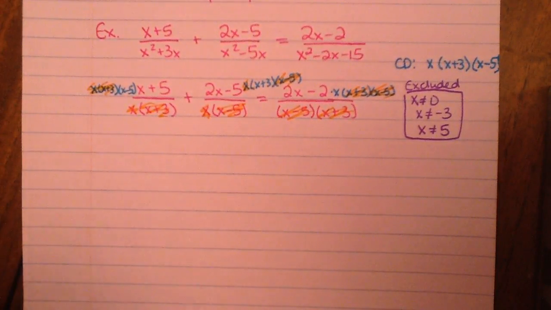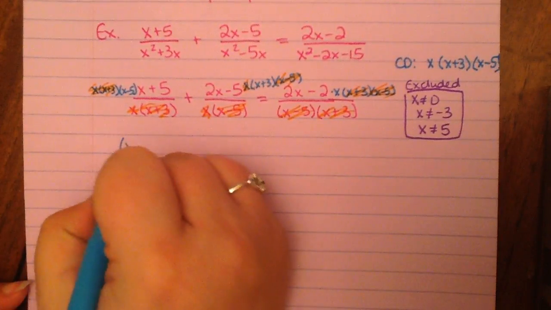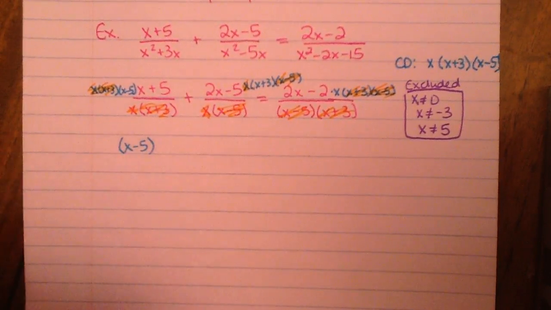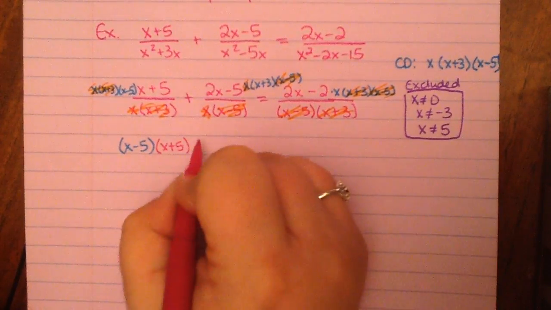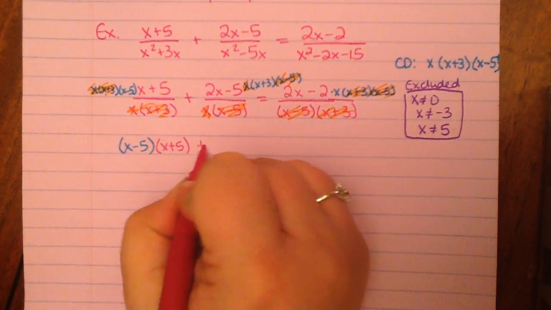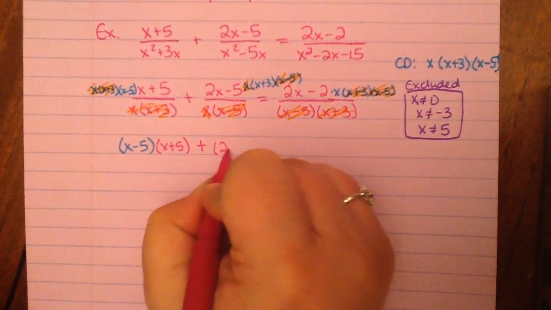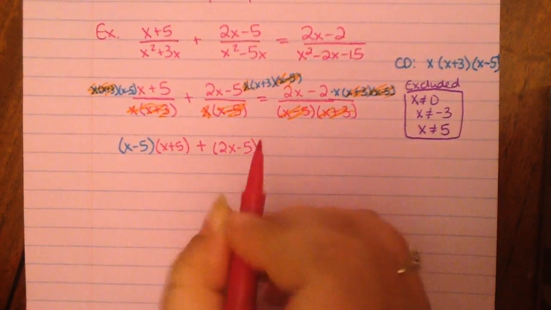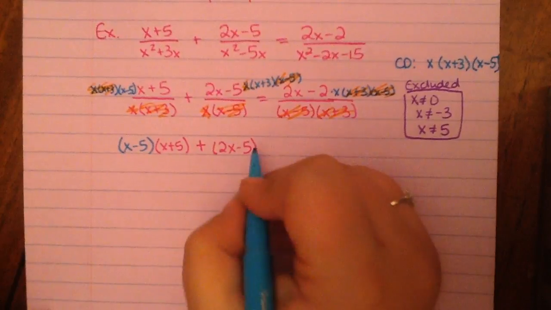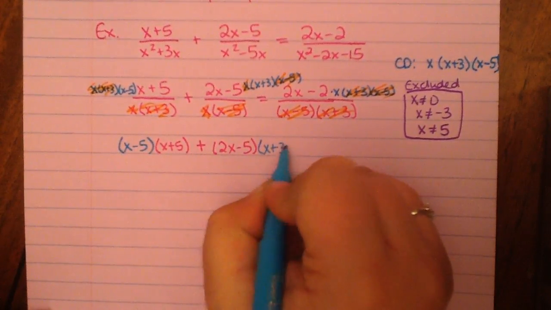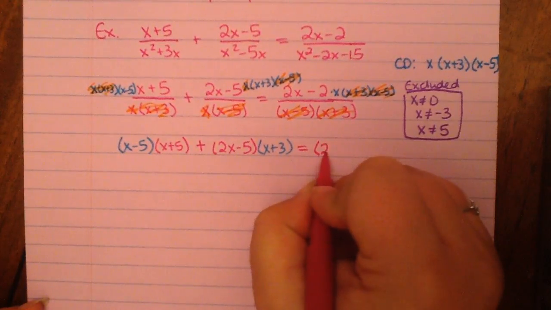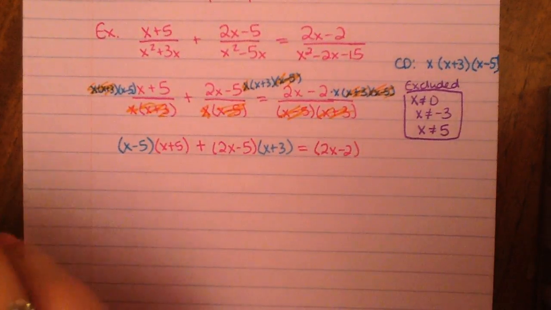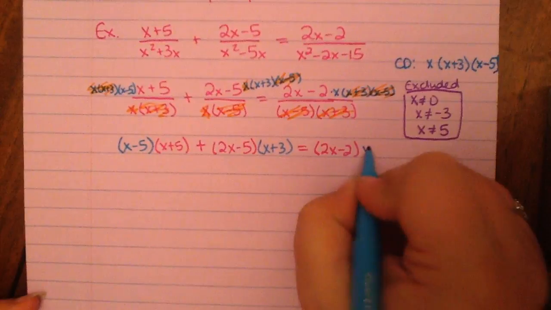So from my first fraction, I'm going to have x minus 5 from my common denominator, my multiplication, and x plus 5 still from the numerator. Bring down this plus sign. Here in this fraction, I still have 2x minus 5, and I have an x plus 3. Bring down the equal sign, and on this fraction I have 2x minus 2, and just an x.